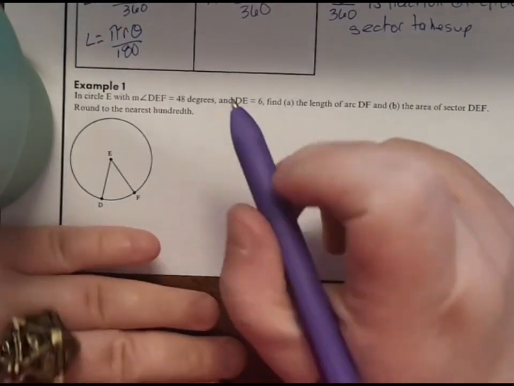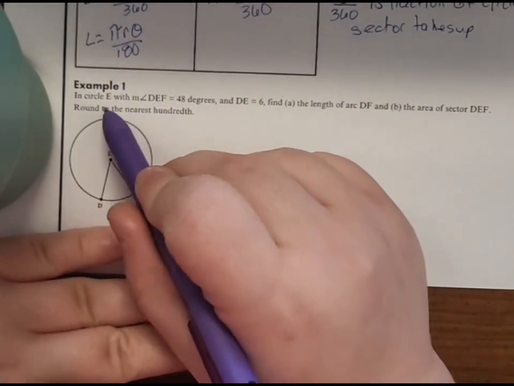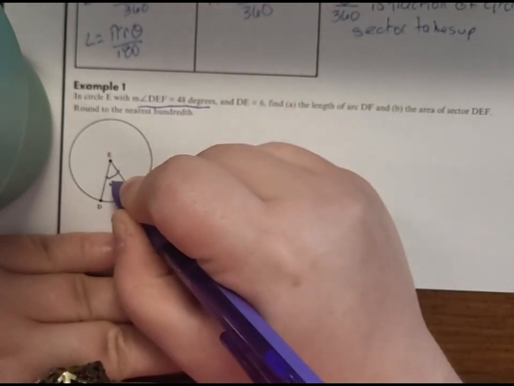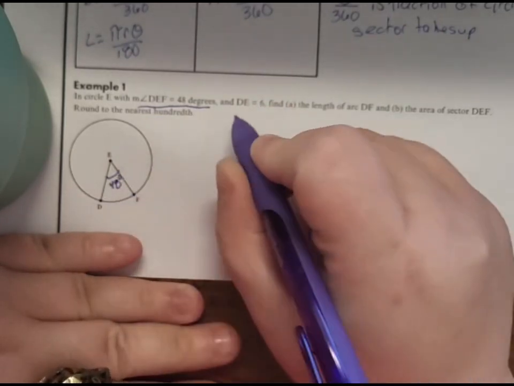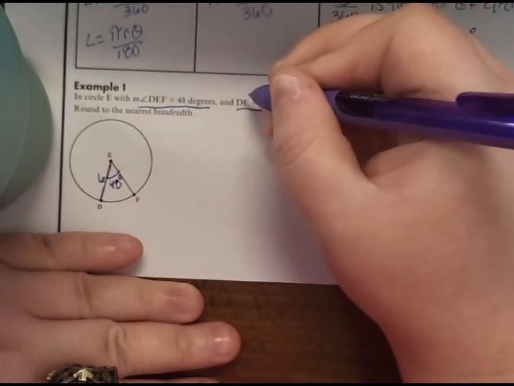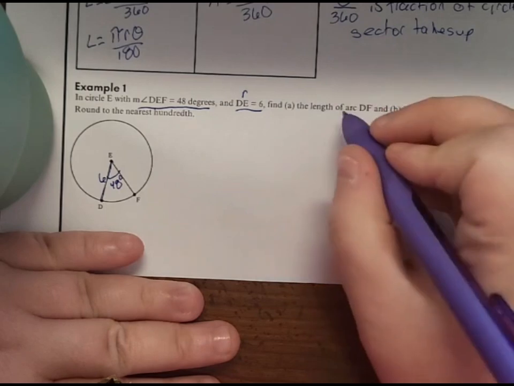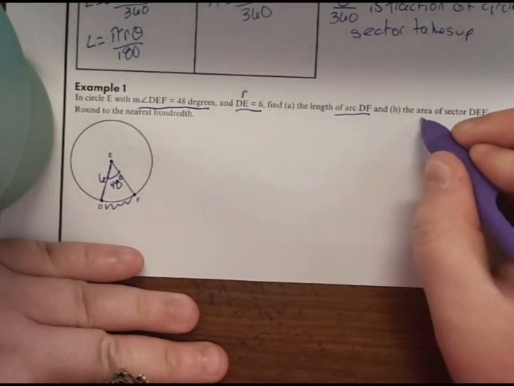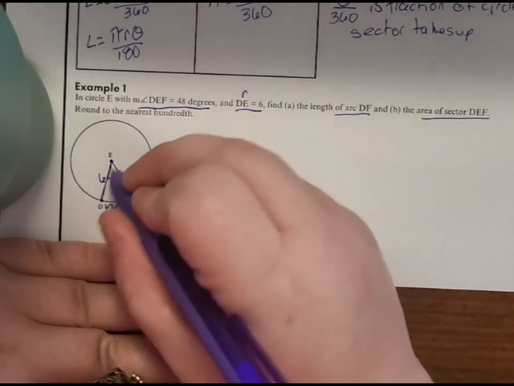Okay. Our first example says in a circle E with angle DEF equals 48 degrees and DE is 6, that is our radius. We want to find the length of arc DF and the area of sector DEF.